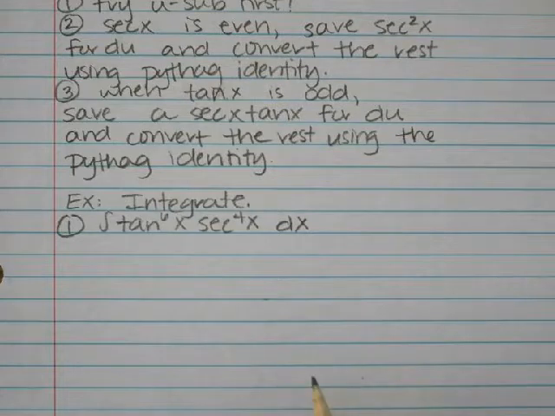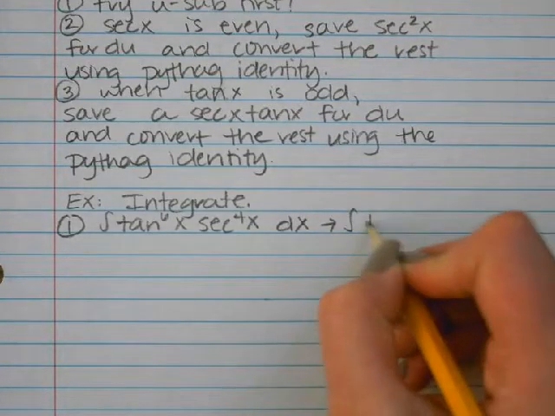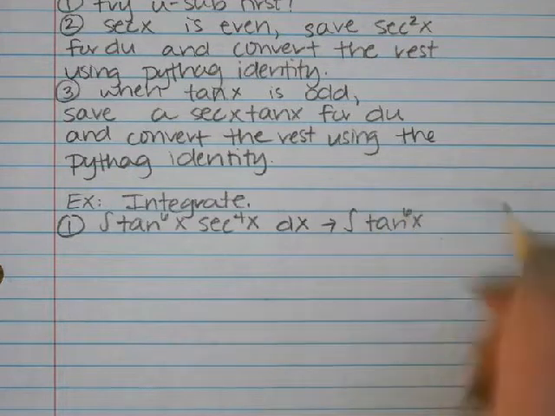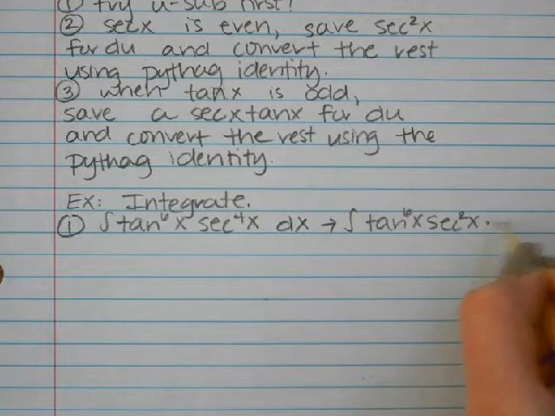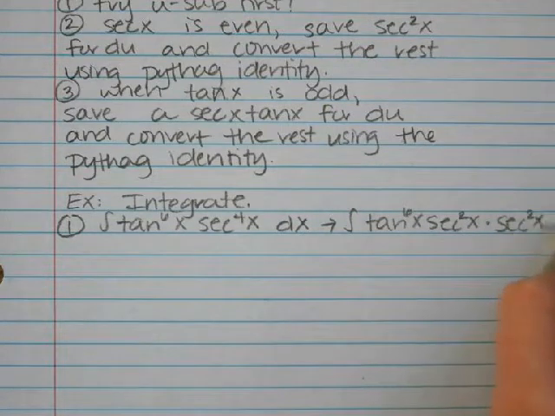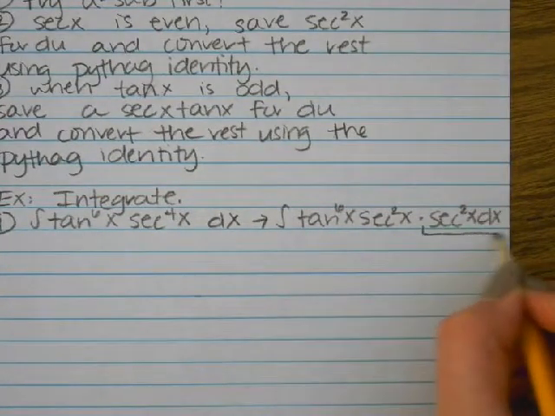Save a secant squared, right? So I'm going to rewrite this as tan to the sixth times a secant squared. And then I'm leaving a secant squared there to be my du.